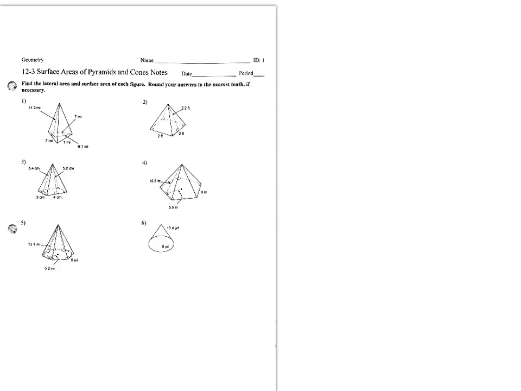First of all, let's do lateral area of a pyramid. Lateral area is 1/2 P times L. Now P is still perimeter, what we did in the previous lesson. But L here stands for what's known as slant height. Just think about the term itself, slant height. Pyramids are slanted because they come to a point, a vertex. So the slant height is the height of that slanted face, okay?